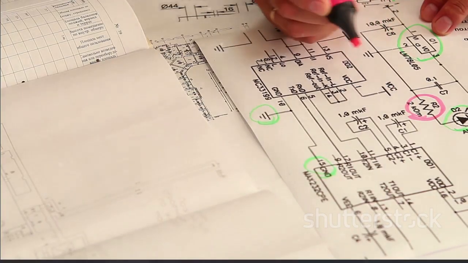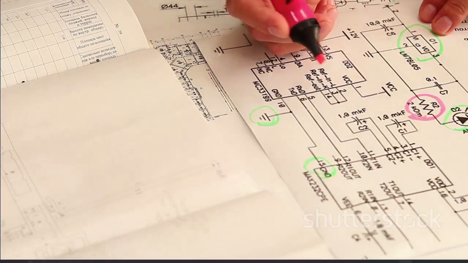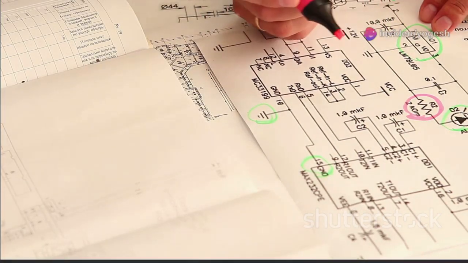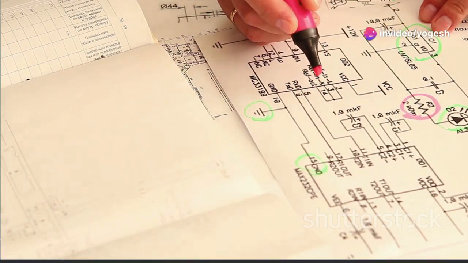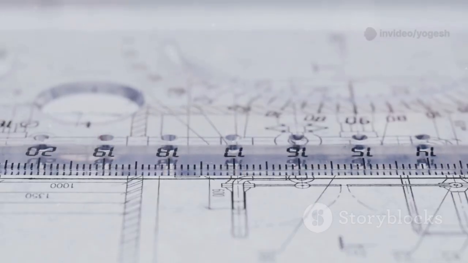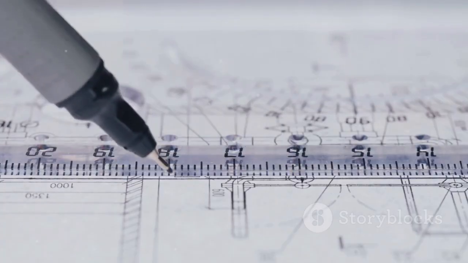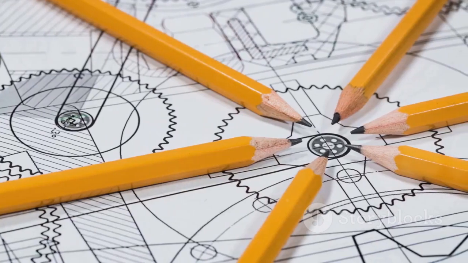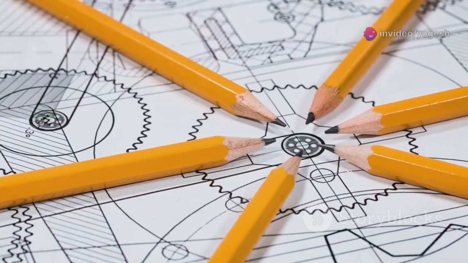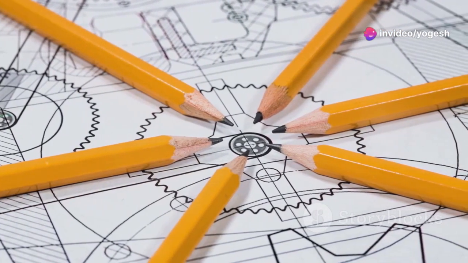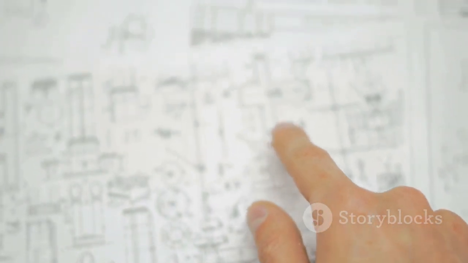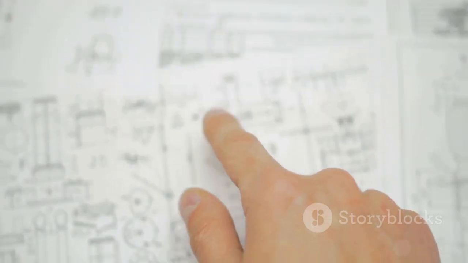There are a few key terms to know: the cutting plane line, which marks where the slice is made; the direction of sight, which tells you which way you're looking; and section lines, also called hatching, which show the solid material that's been cut through. The cutting plane line is usually bold and dashed, making it easy to spot on a drawing. It guides your eye to the exact location of the slice. Arrows attached to the cutting plane line indicate the direction you're supposed to look after the cut is made, ensuring everyone interprets the view the same way.